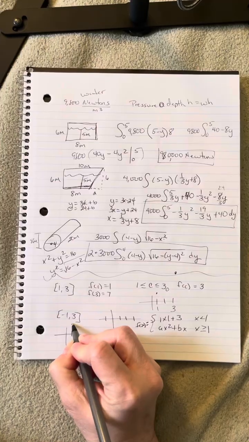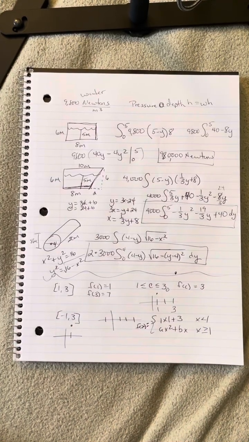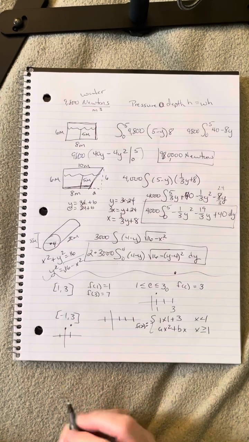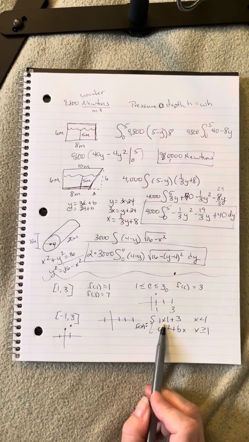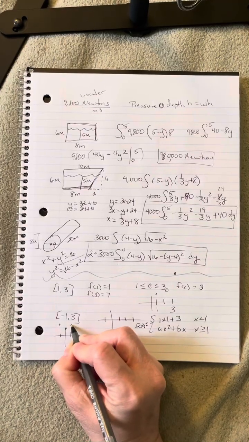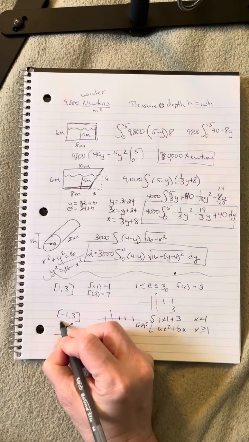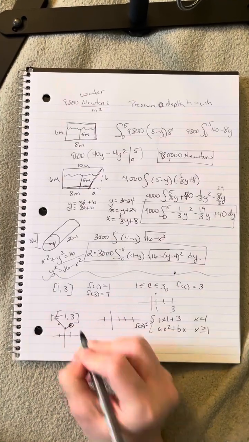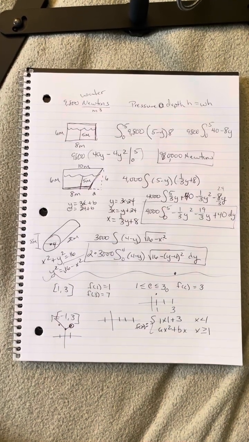That would be at 4. Then 0 would be at 3, -1 goes back to 4. So it's the start of a V, but this is an open circle because I couldn't have it at 1.